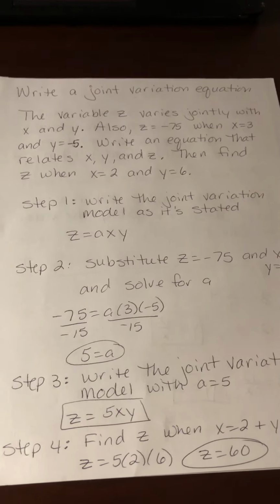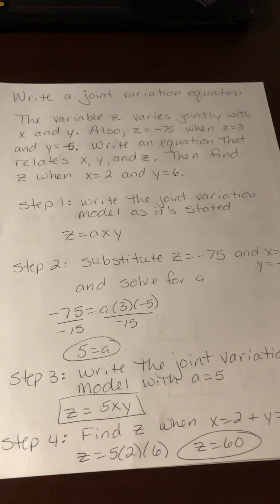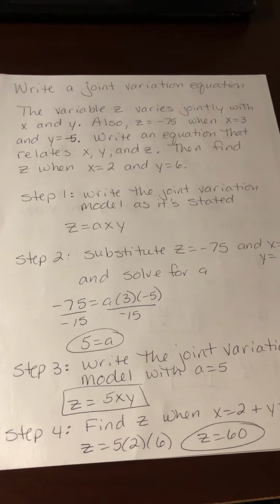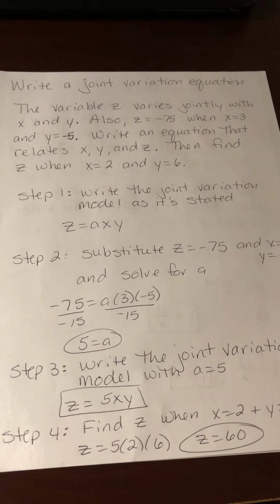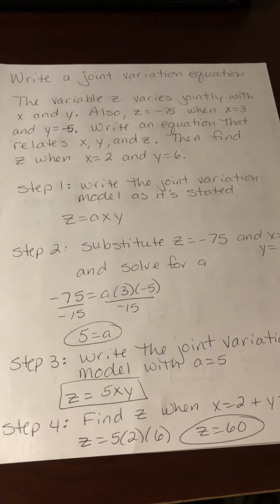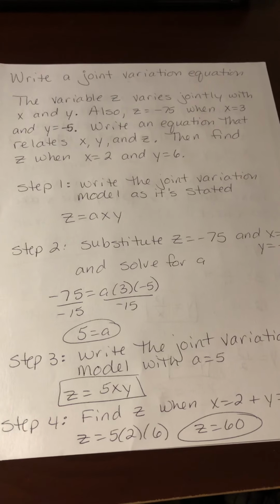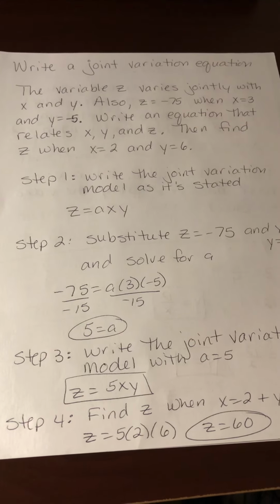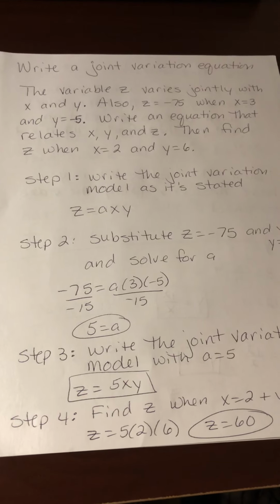So same 4 steps. Step 1, write the joint variation model as it's stated, and I wrote it that way because in words it says the variable z varies jointly with x and y, which is the model I originally gave you. But if they wrote it a different way, we would write it a different way. So we write it in that order. Z equals a times x times y.